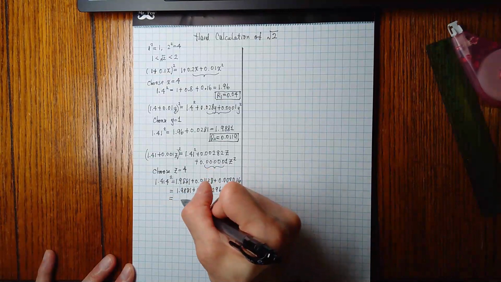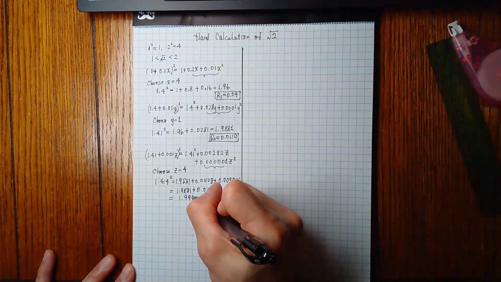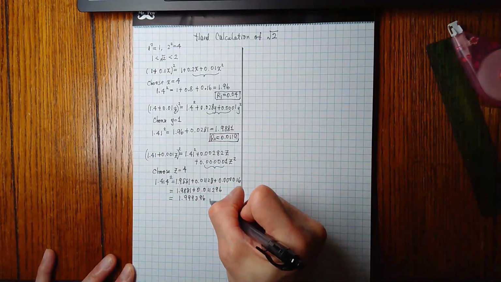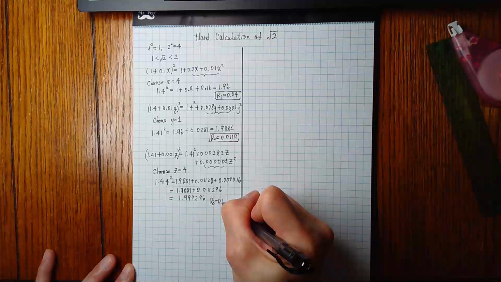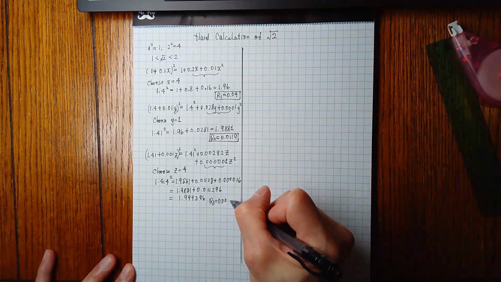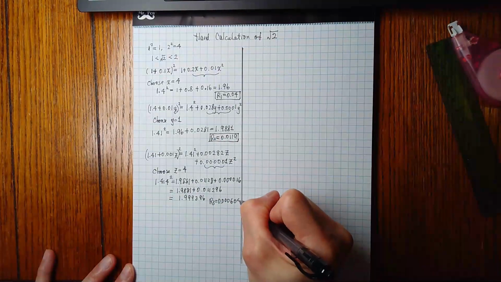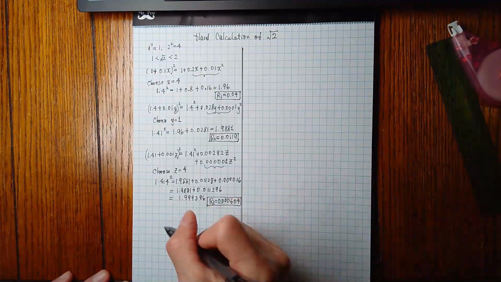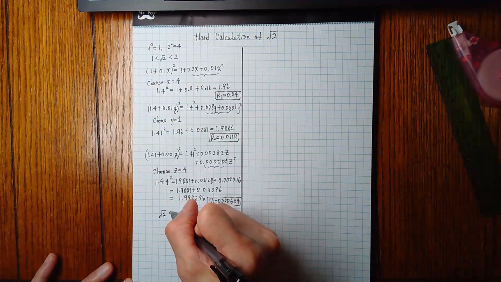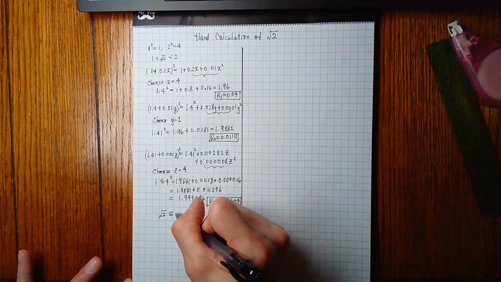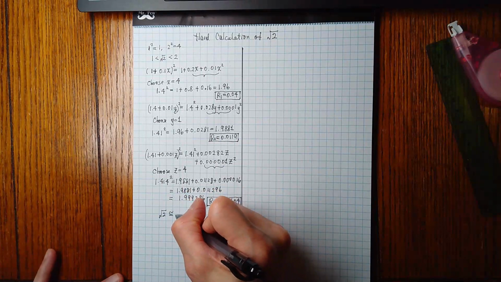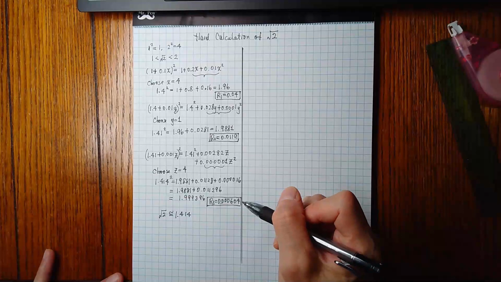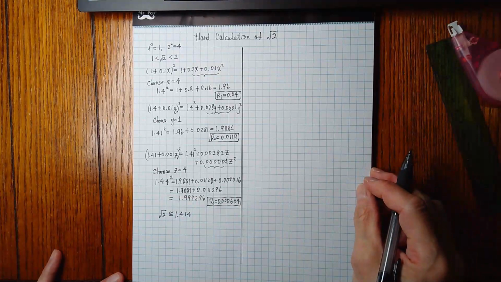And you add them up, you have 1.999396. And this number is 0.000604 away from 2. So I would say the square root of 2 is approximately equal to 1.414 up to 3 decimal places.